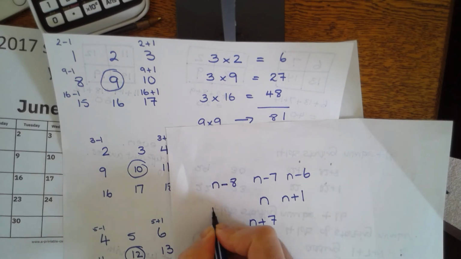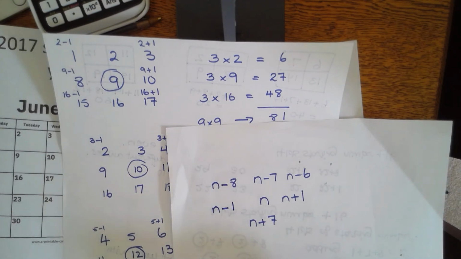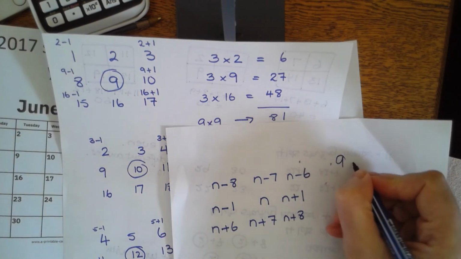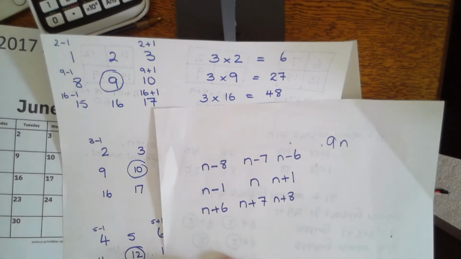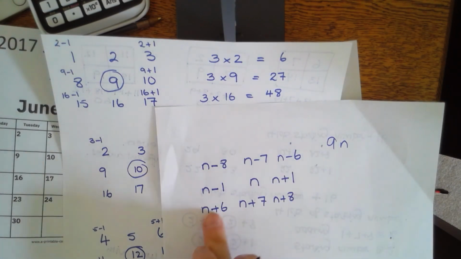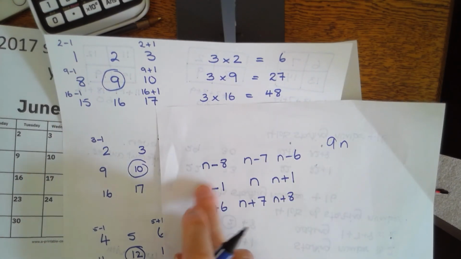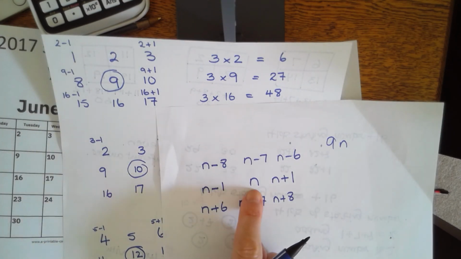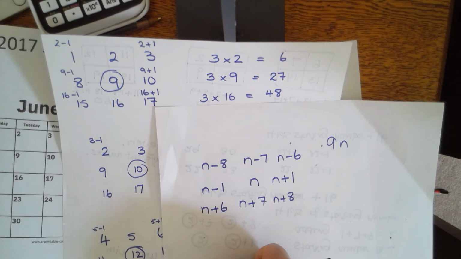To get to this number, I need to take 1. To get to this number, I need to add 8. When I get to this number, I need to add 6. And you'll notice I've got 1, 2, 3, 4, 5, 6, 7, 8, I've got 9 numbers. And we also notice the 6s cancel out, the 1s disappear, the 8s disappear. I don't need to worry about the numbers added on, I just need to find the middle number and times by 9. It's like sharing everything out equally.